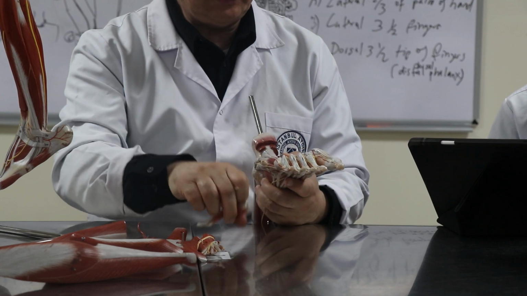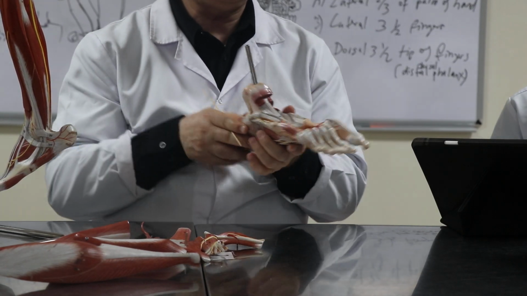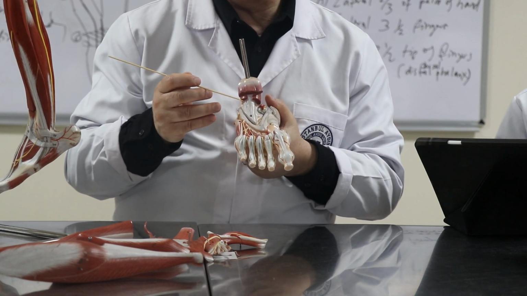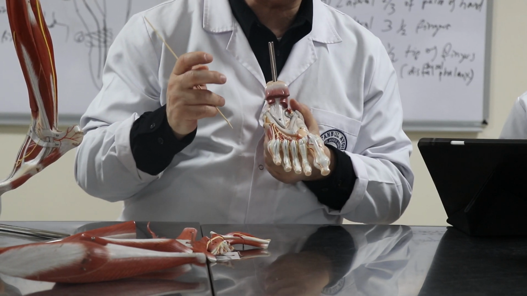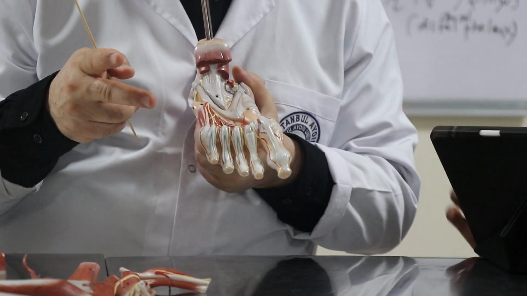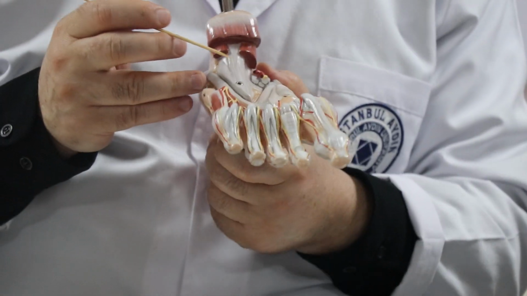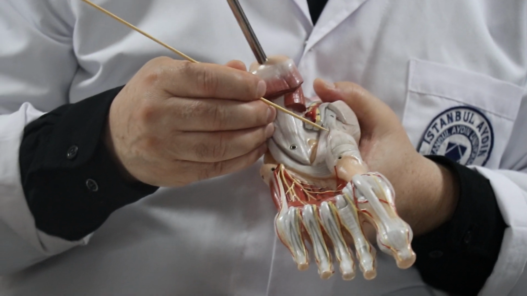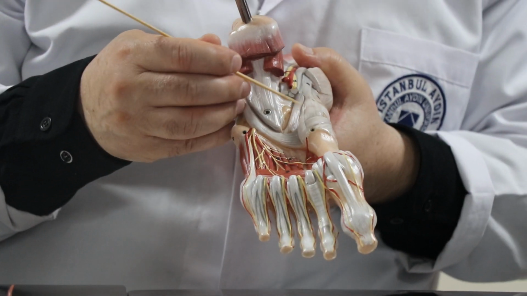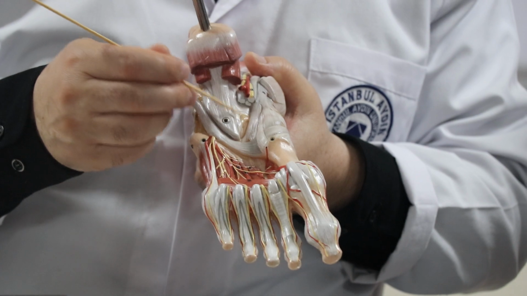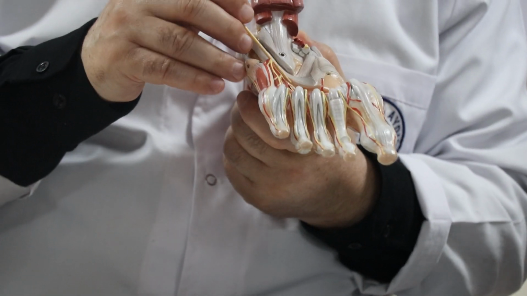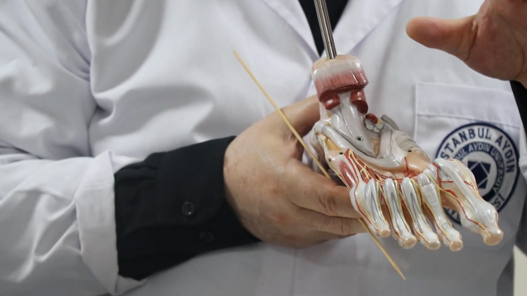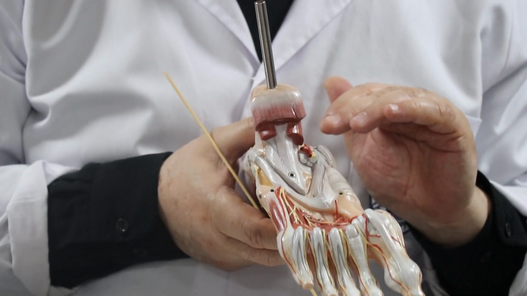So the fourth layer. The fourth layer is what? We have three plantar. So the fourth layer we have two muscles and two tendons, right? The two tendons are what? Tibialis posterior. And then we have this tendon here, which is peroneus longus. So initially, we talked about tibialis posterior.